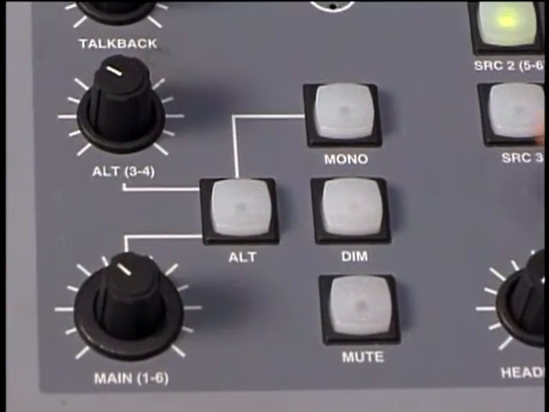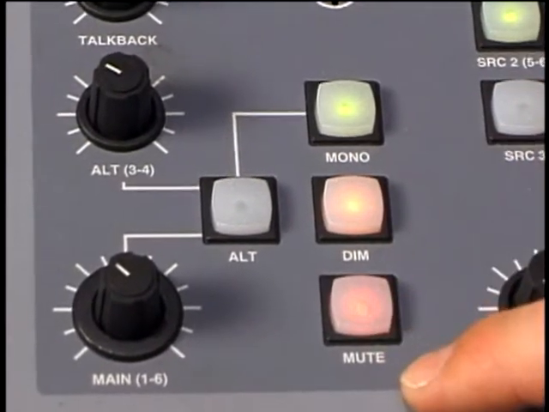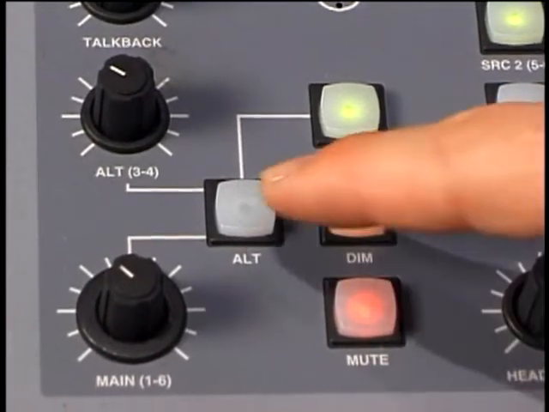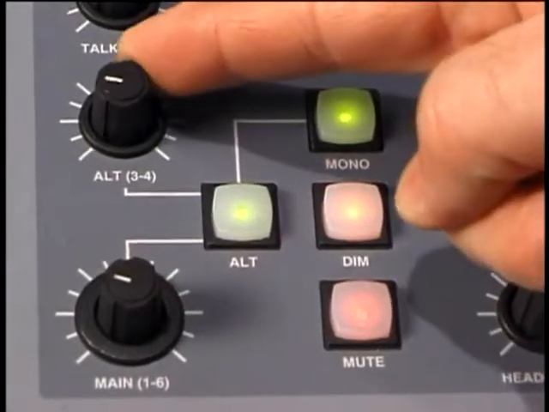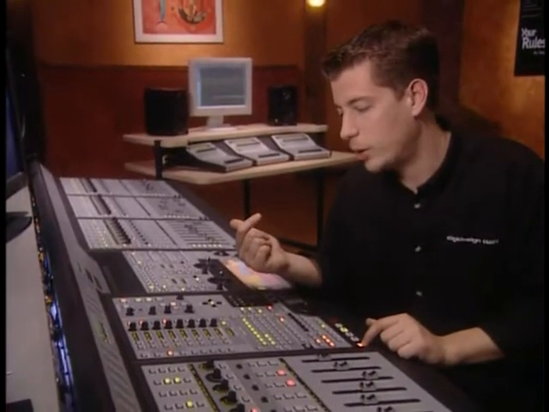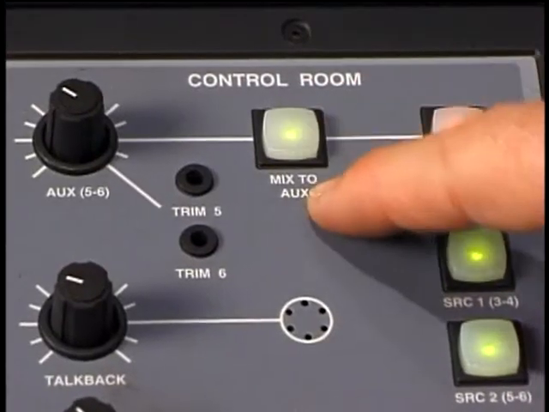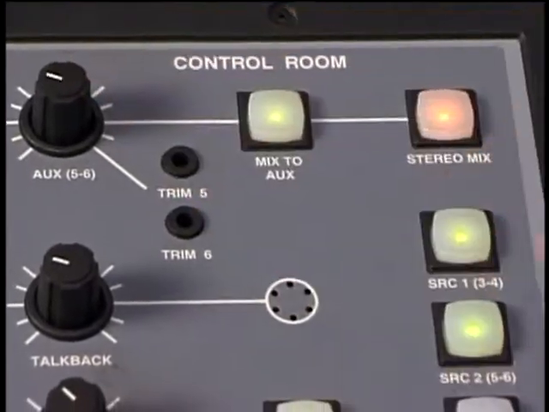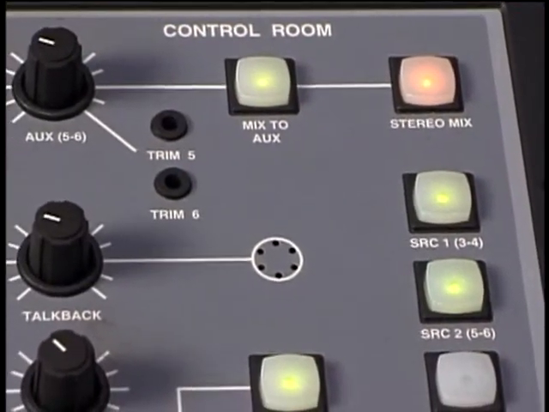We have the ability to mono, dim, and mute any of our monitors. We have main and alternate speaker independent level controls. We have onboard talkback communication with the talkback key handy right down here by the transport buttons. And we have the ability to control our cue mix going out to a talent or to any musicians that we have in the studio.